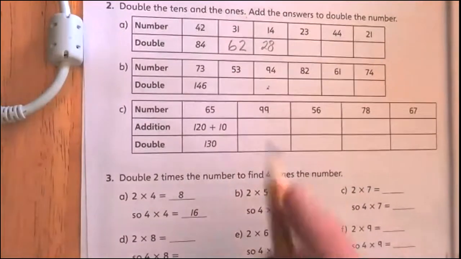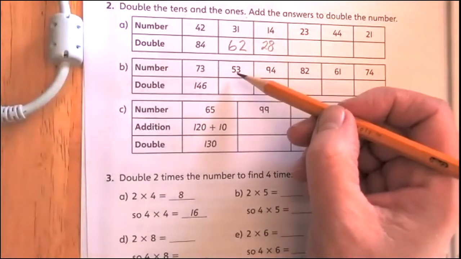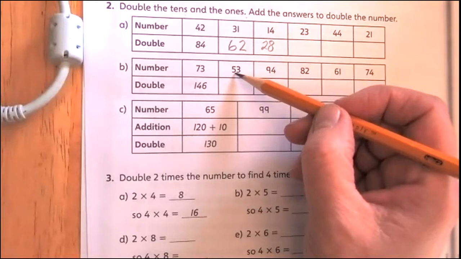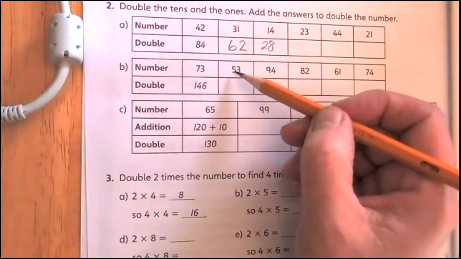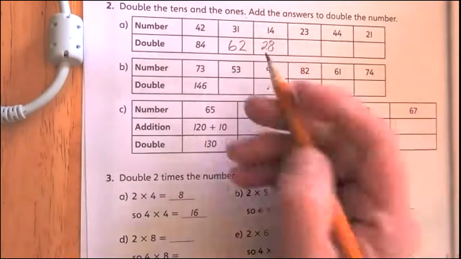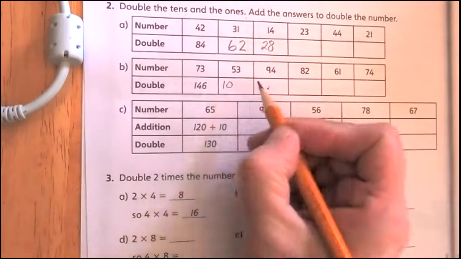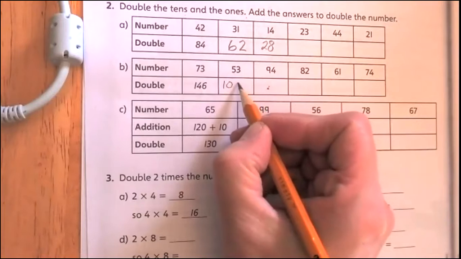And then we're doing some other ones here. These ones, the number's going to be a little bit trickier because these are bigger numbers. So you're going to end up with 2 digits. Okay, these ones work out okay. So 2 5s is 10 and 2 3s is 6.